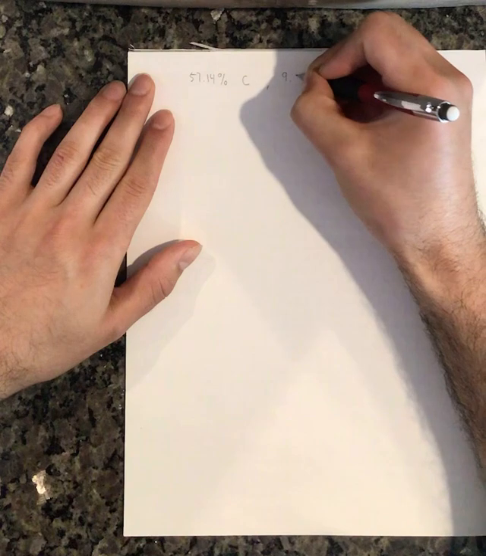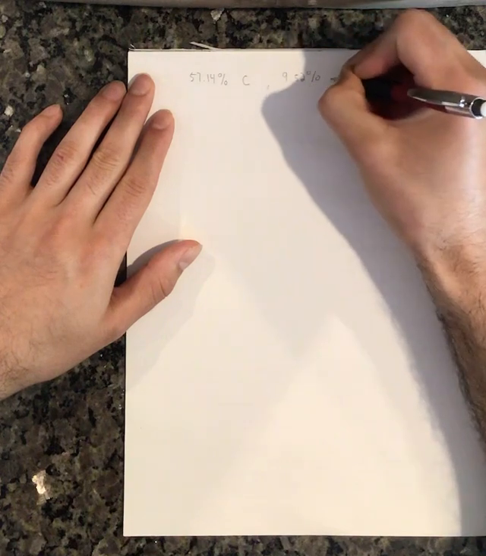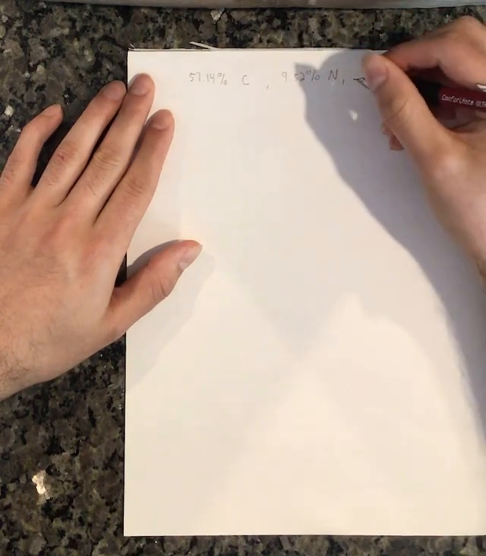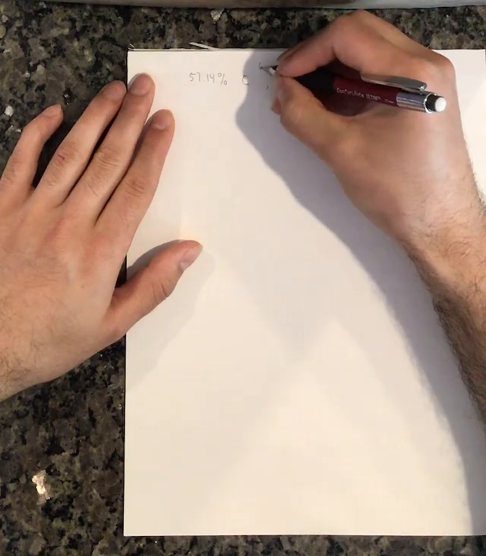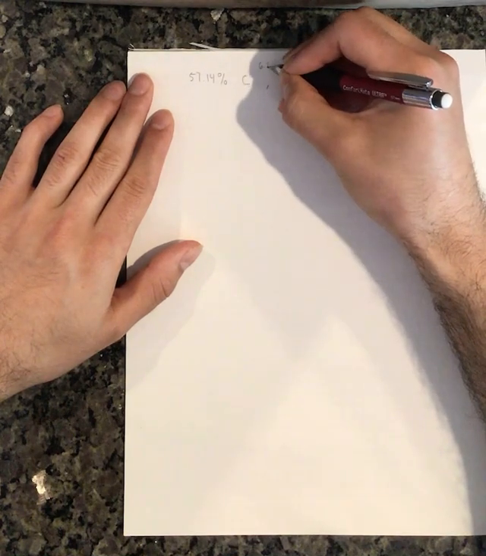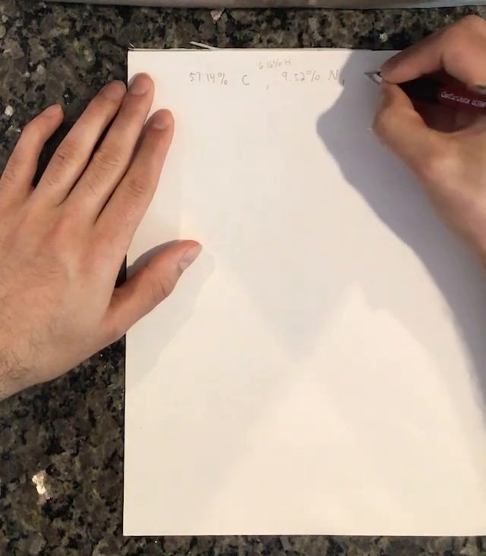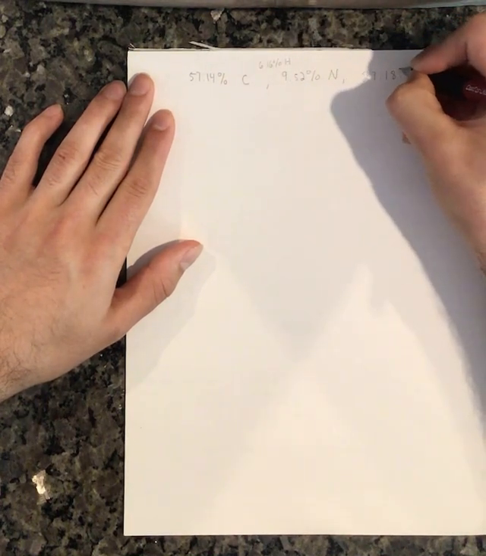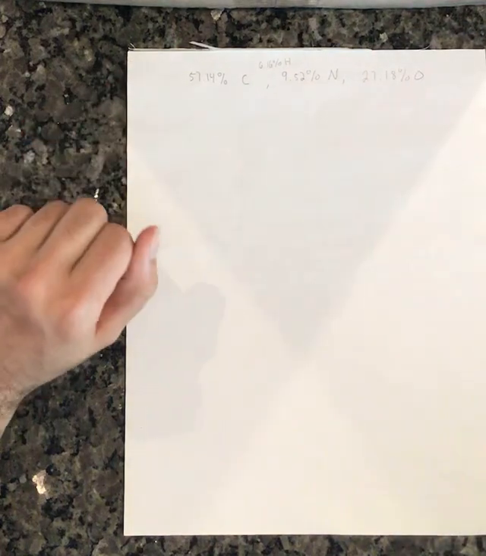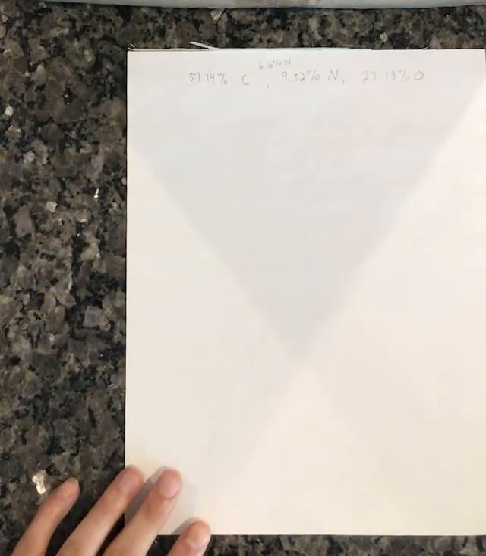We have 9.52% nitrogen. Oh, I forgot hydrogen, sorry. 6.16% hydrogen. And 27.18% oxygen.